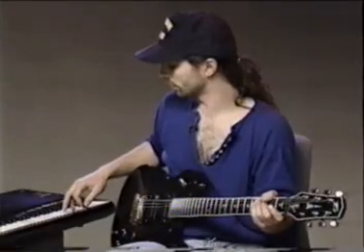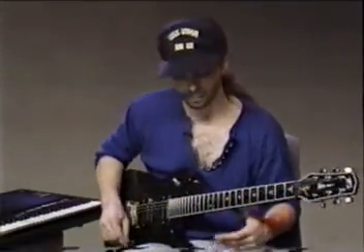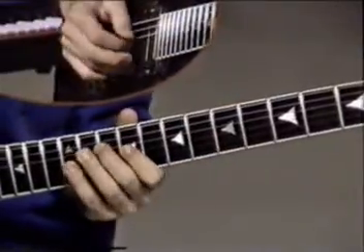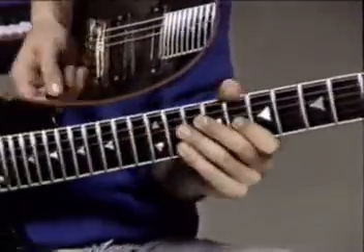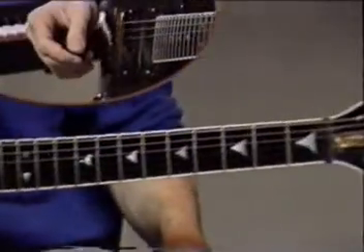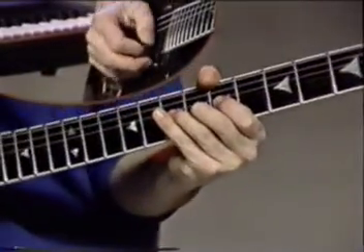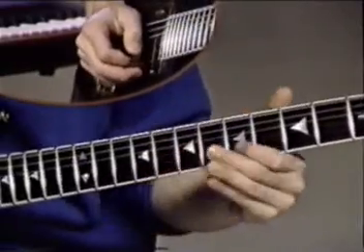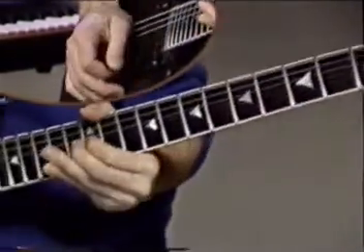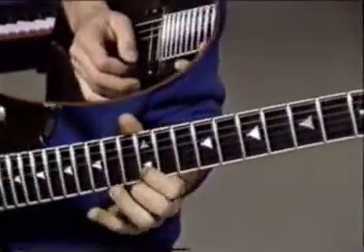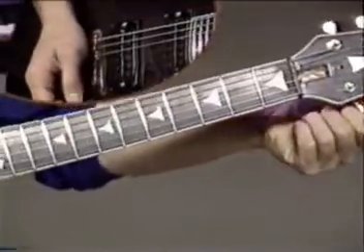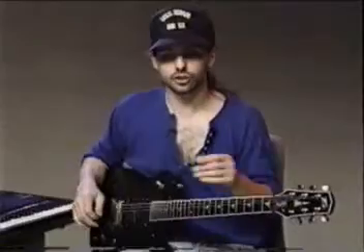More important than anything else, minor again, major, Phrygian, Mixolydian. Excuse the tuning. Okay, it's a different sound.